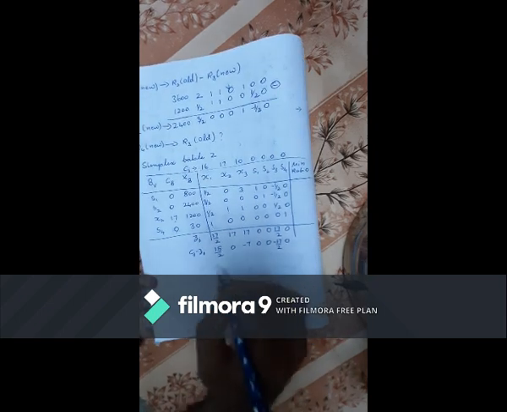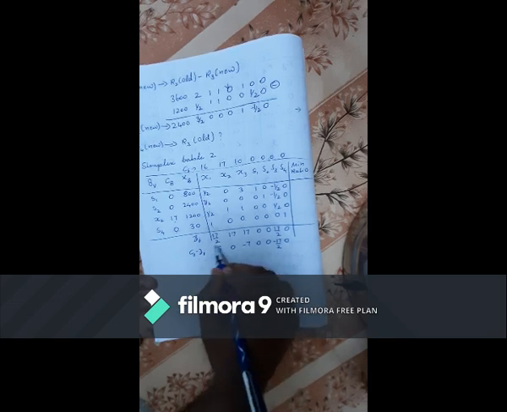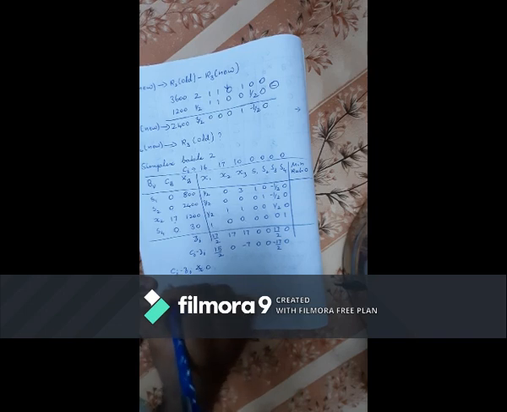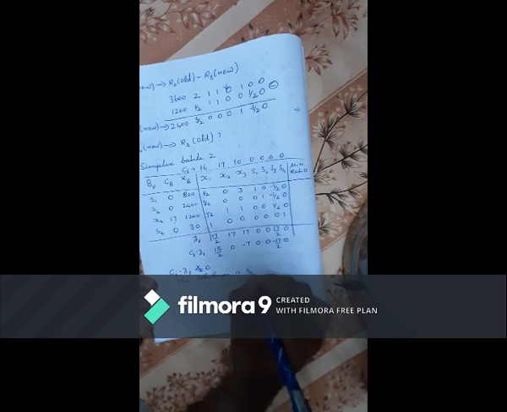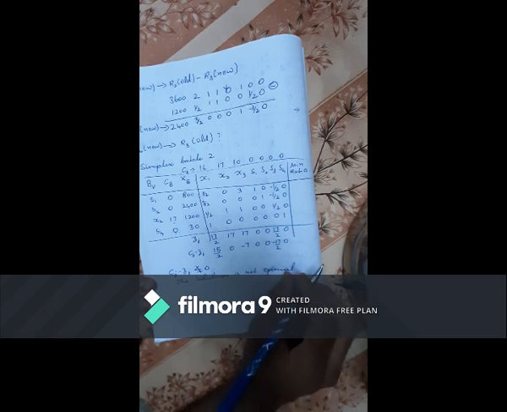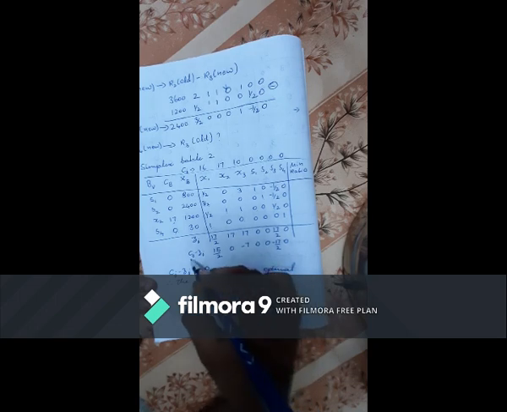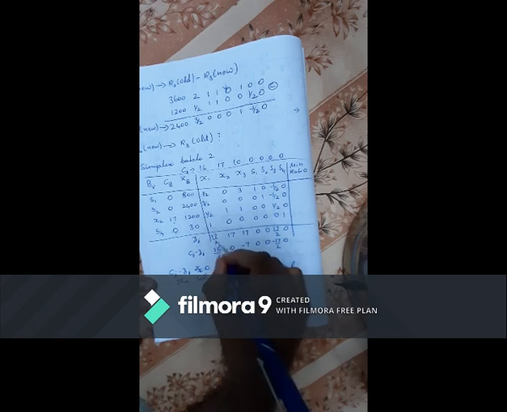So here, in Cj minus Zj, this value 15 by 2 is not less than or equal to 0. Therefore, the solution is not optimal. So what is the next step? The next step is we find the maximum value in Cj minus Zj. So which is the maximum value here? 15 by 2 is the maximum value.